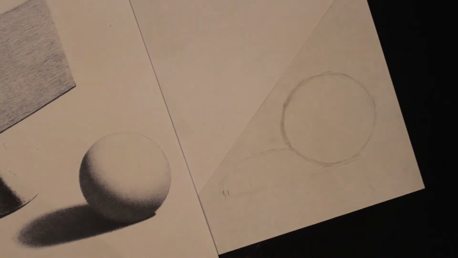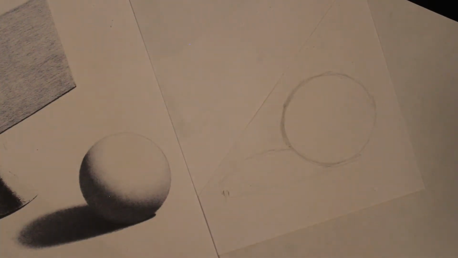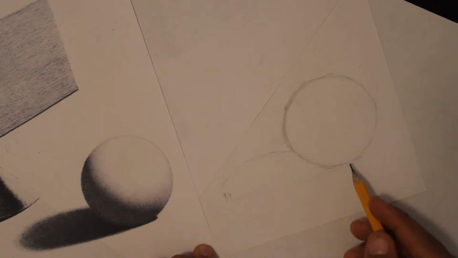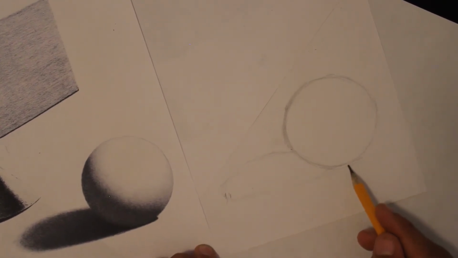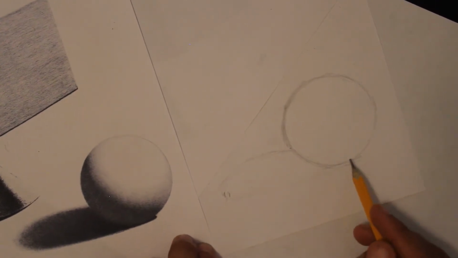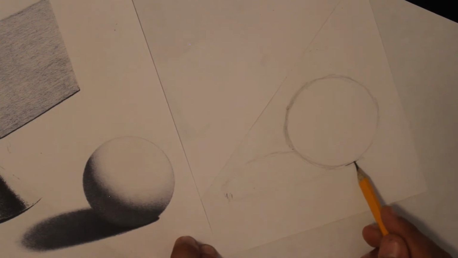This paper is a bit transparent. So I think I'm just going to get another one and put it under here, and I'll be right back. Okay, that's better. I'm gonna start with the dark areas. For no particular reason. It does help to work from dark to light when you paint, and maybe that's why I prefer starting from the dark areas.